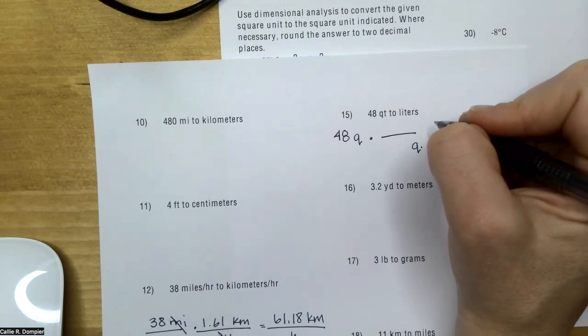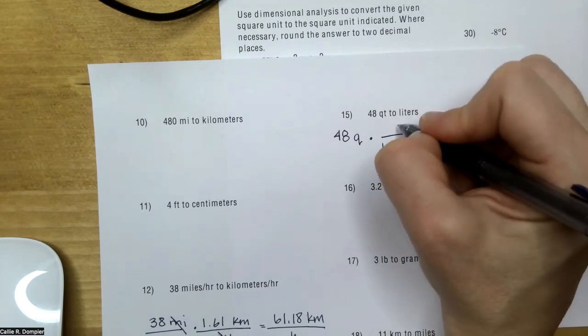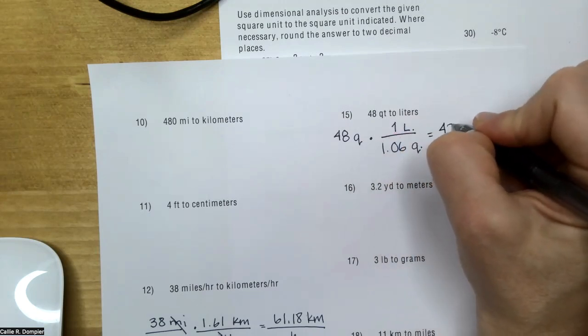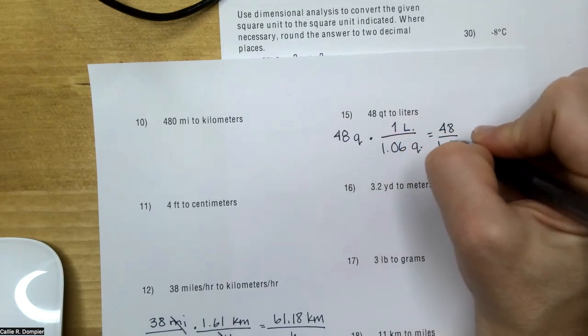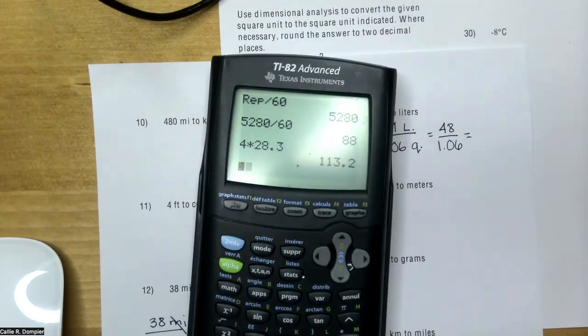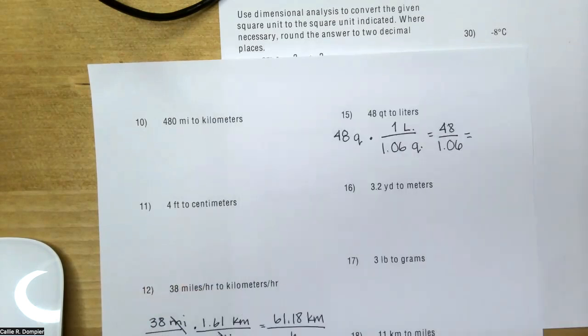Based on our table, we know that there is 1.06 quarts in 1 liter. So we're just going to take 48, divide it by 1.06 to get 45.28 liters.